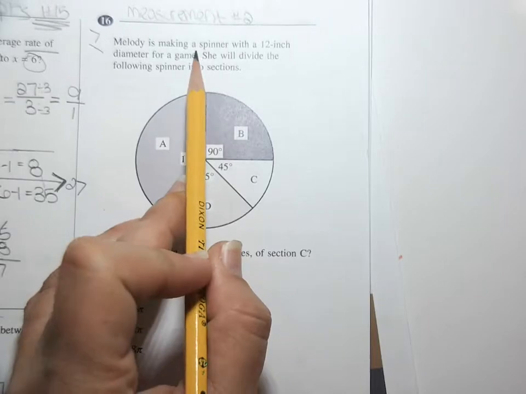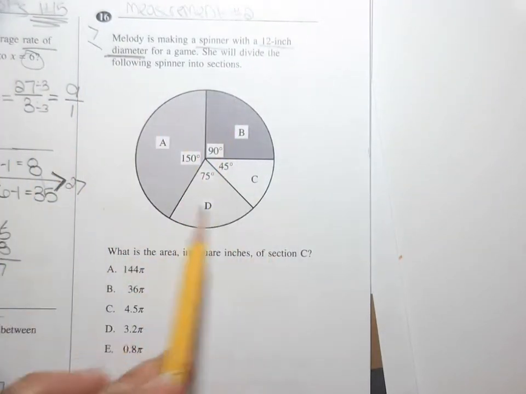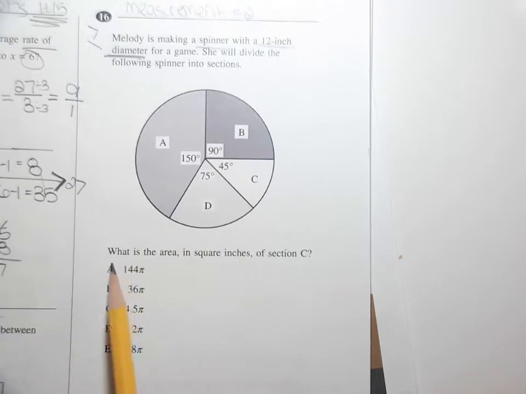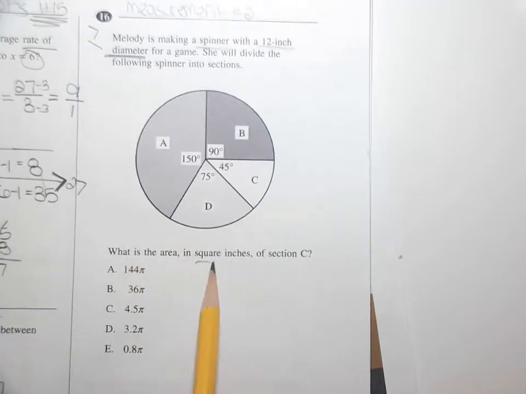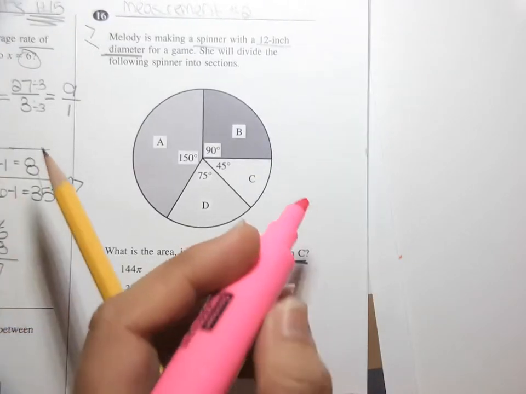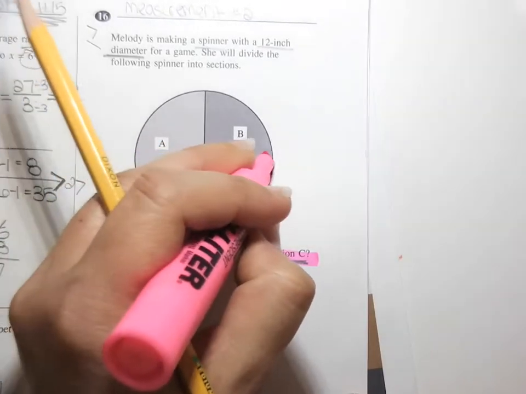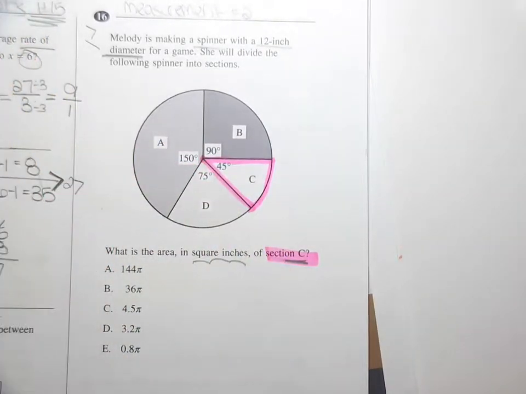Okay, so in this problem, we're looking at a spinner that is 12 inches in diameter. She's going to divide it as in the picture. What's the area in square inches of section C? So I want to look at, okay, section C is this piece right here. So right there, I know it's 45 degrees. I have to know a few things to solve this.